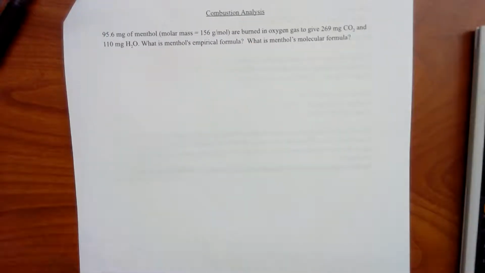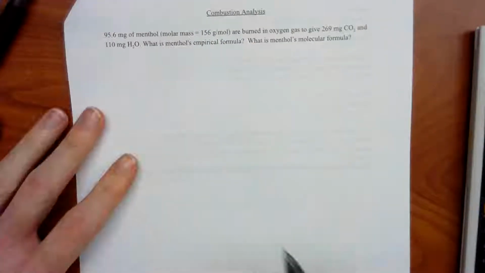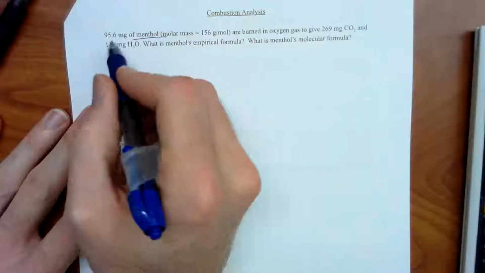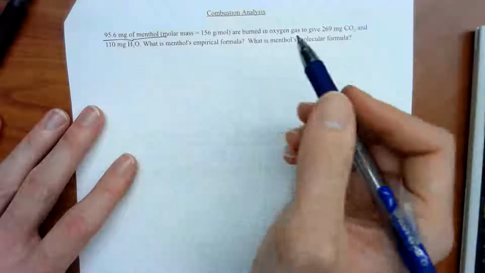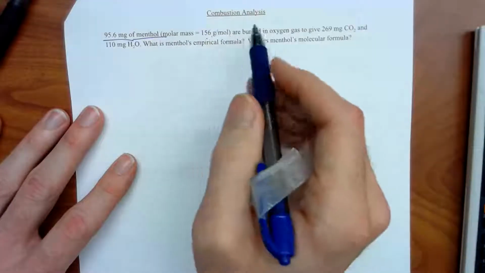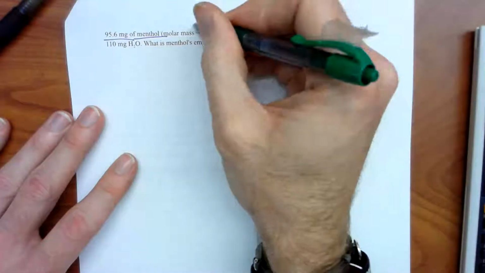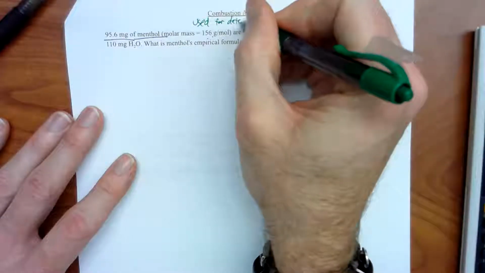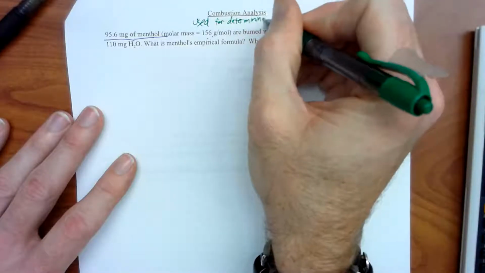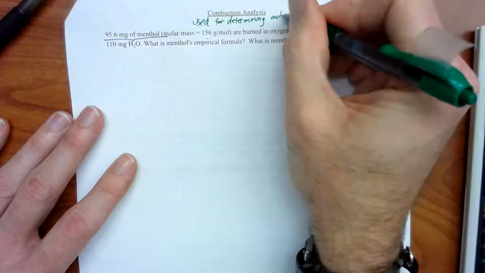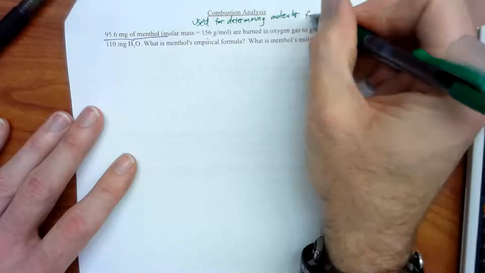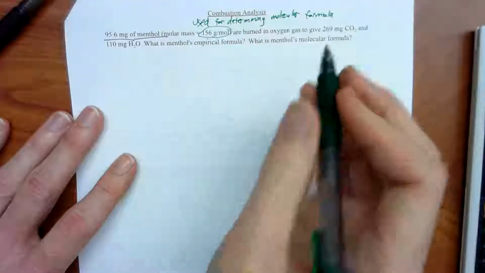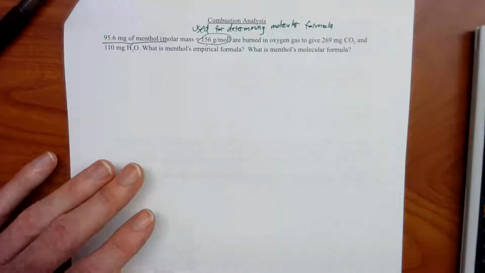Let's do a combustion analysis problem, and we can identify these whenever we see a sample. It could be menthol, it could be just about anything, and we'll get the amount of our original sample. It could give us the molar mass, or maybe not. The molar mass is used for determining the molecular formula. That's the only thing it's used for. This part right here is used for determining the molecular formula.